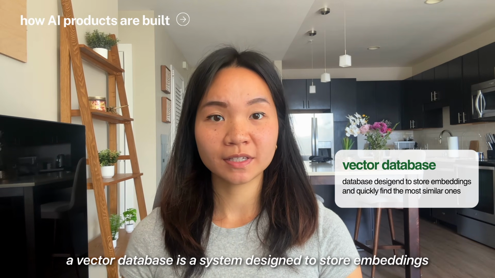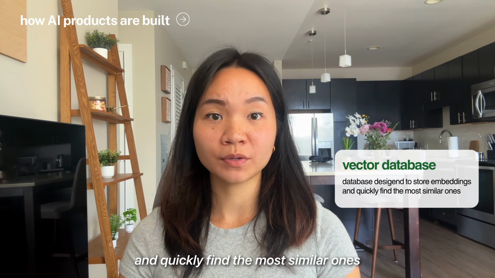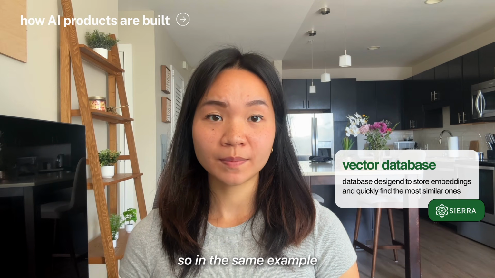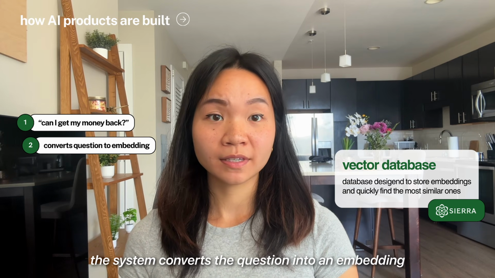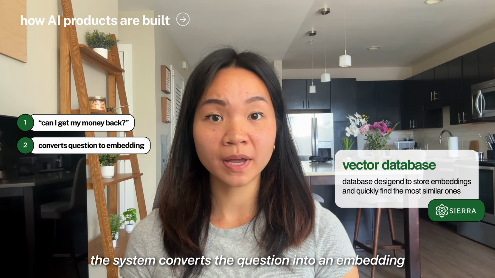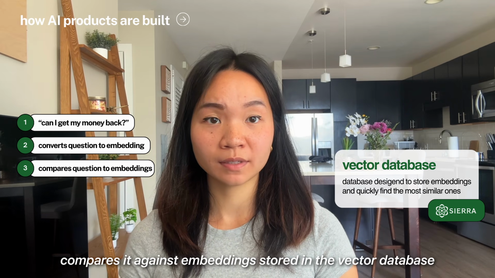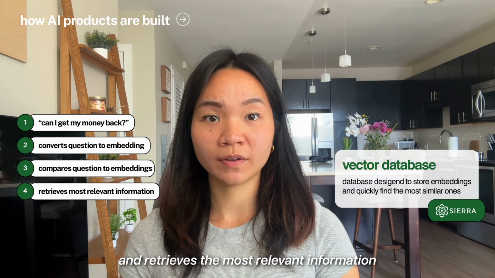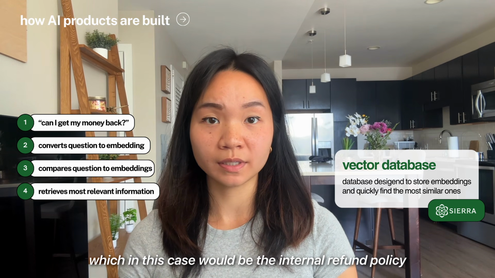A vector database is a system designed to store embeddings and quickly find the most similar ones. So in the same example, if a customer asks, "Can I get my money back?" the system converts the question into an embedding, compares it against embeddings stored in the vector database, and retrieves the most relevant information, which in this case would be the internal refund policy.